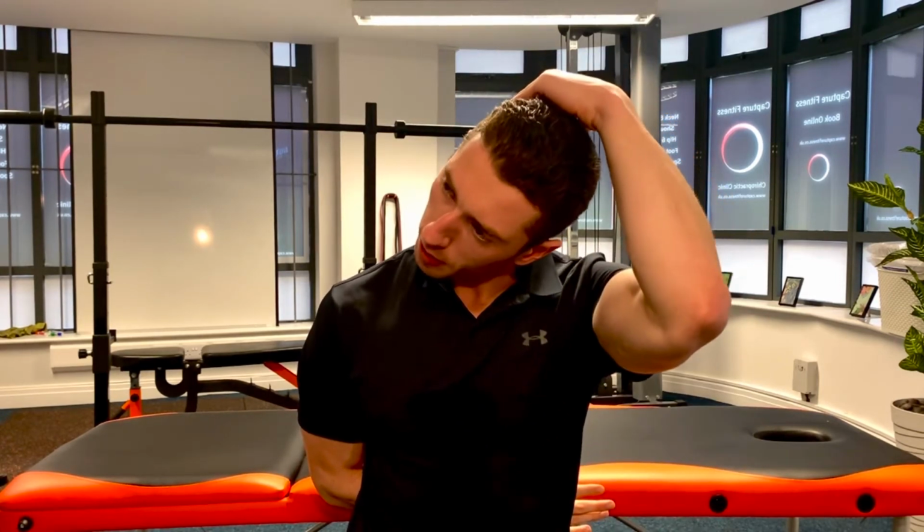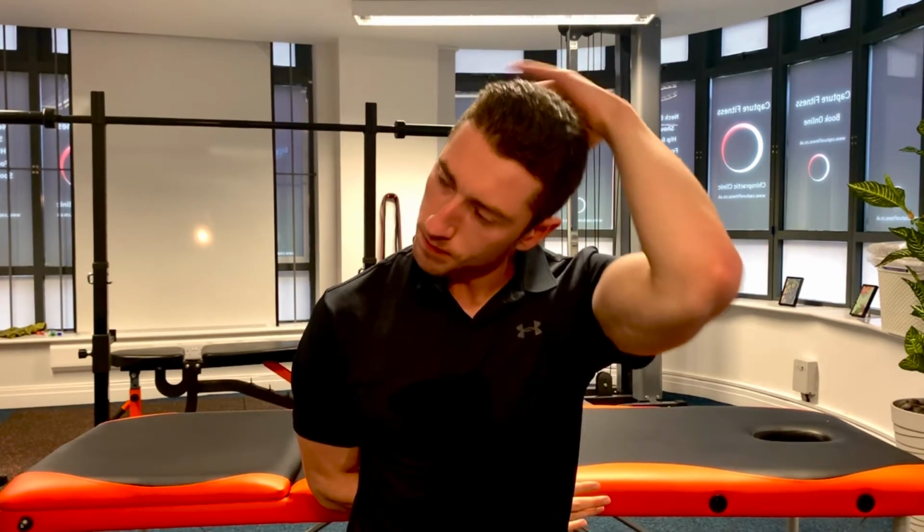Now, to stretch it, we again have our arm anchored, so back and behind you. Then we turn towards the side we want to stretch, and then we lean forward. So we turn and lean forward. You can increase the stretch with your hand by turning, leaning forward, and then applying a little bit of pressure. That is upper trapezius.